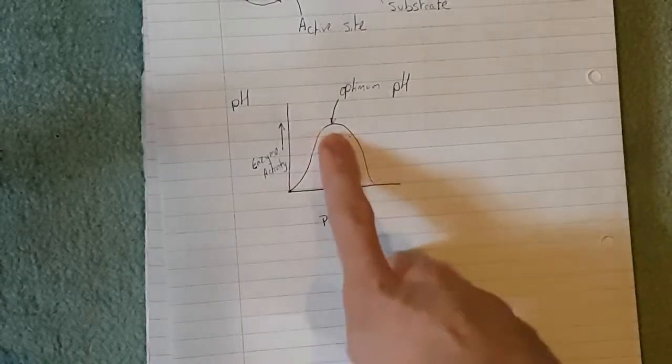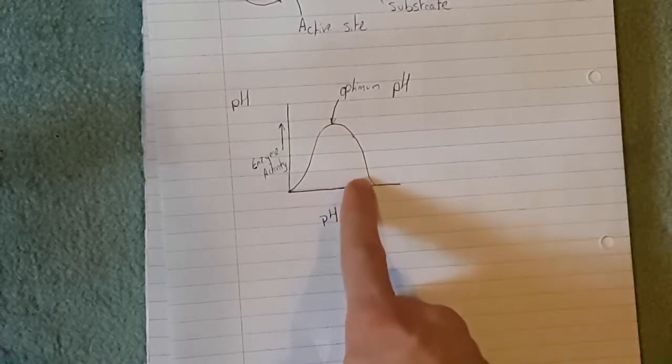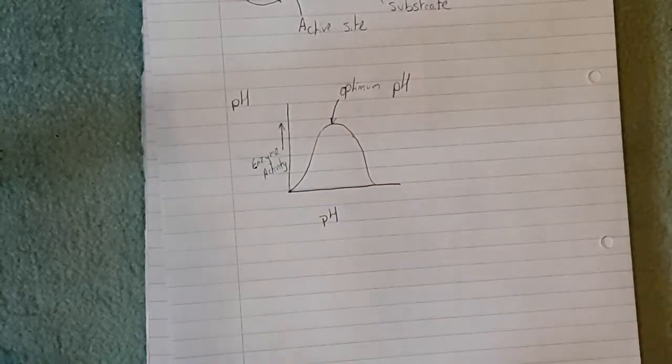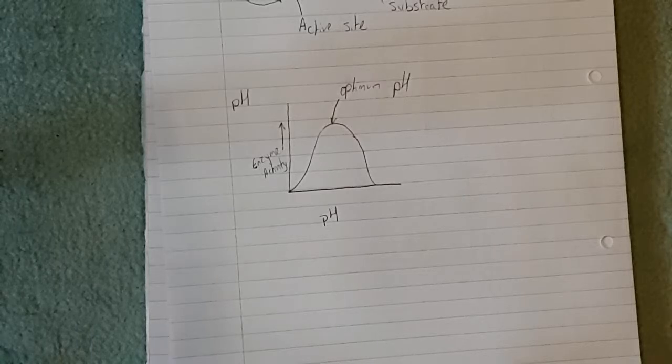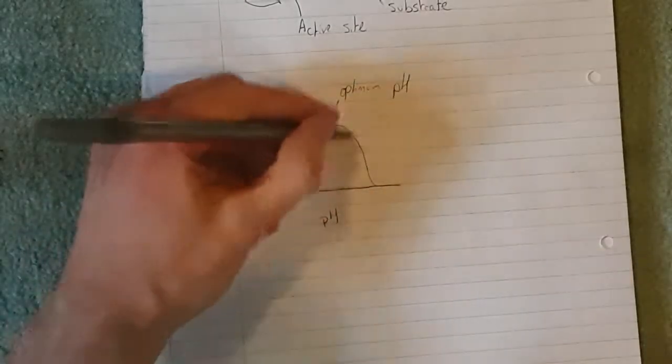But then, as you can see, once we reach past its optimum pH, the enzyme activity starts to decrease. It all depends on what kind of question you are asked in the exam. If it says describe the effect pH has on enzyme activity, you need to be very, very specific. Use data from the graph. So we'll say that the optimum pH here is 7.